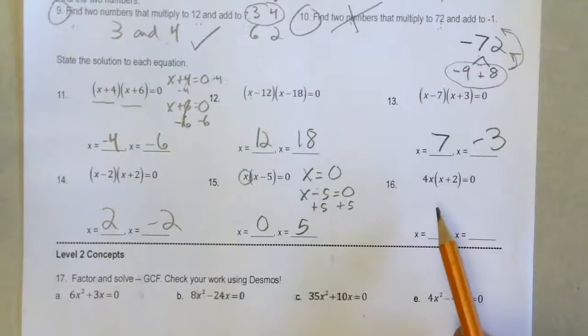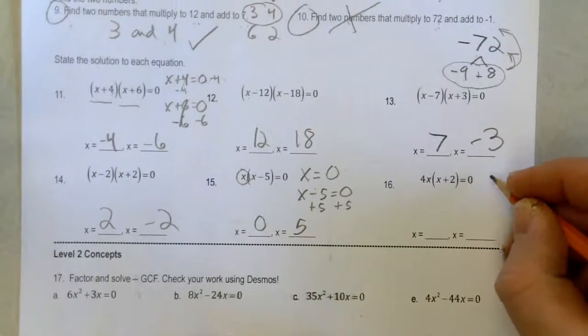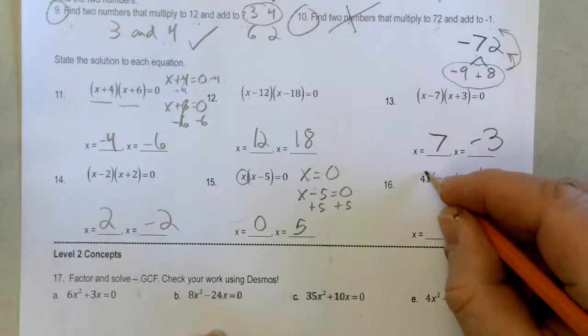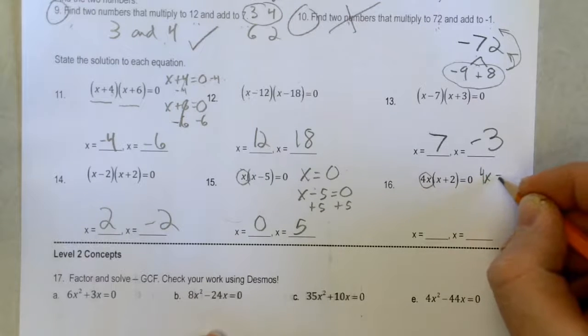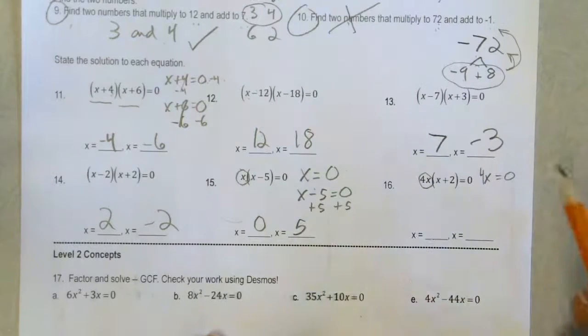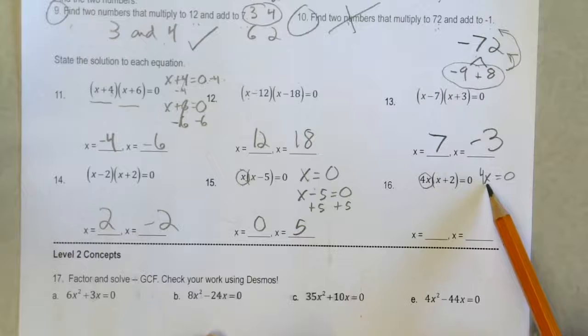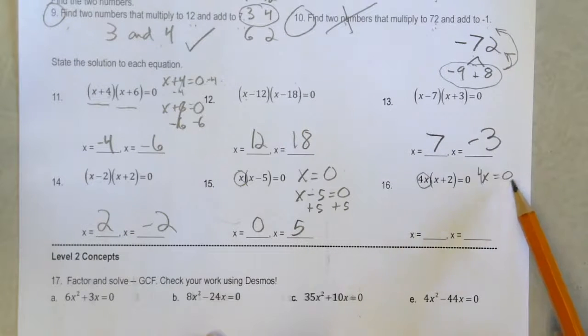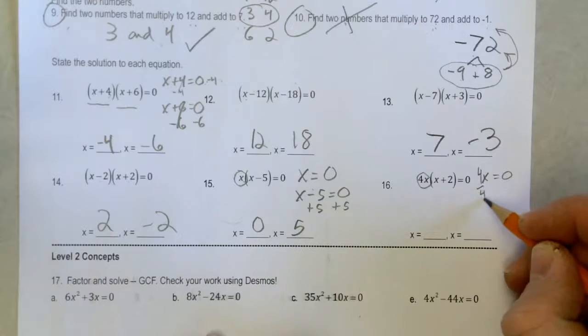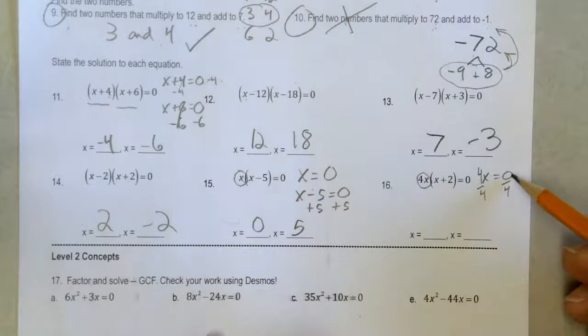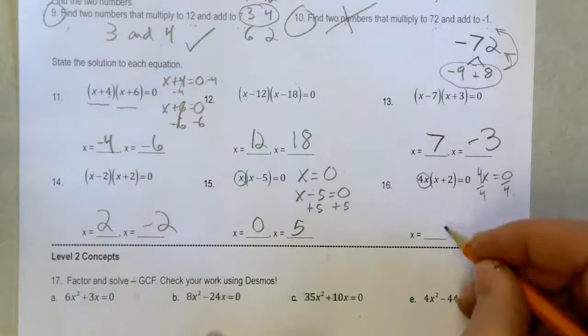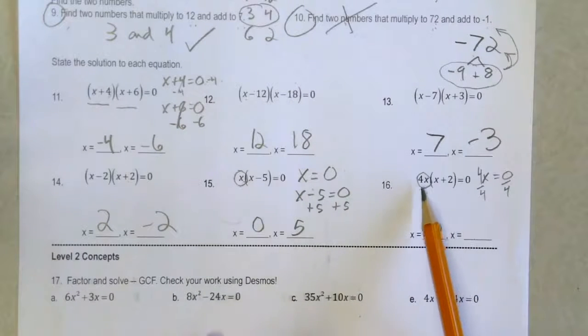What happens when we have something like this? Well, not too much different. I have 4x, because that's 4x all by itself, set it equal to 0. Well, what's the only thing that we can plug in for x to multiply by 4 to get 0? Algebraically, if we do it, divide by 4 on both sides. 0 divided by anything is always 0. So once again, even if that 4 is a coefficient, set that equal to 0, it's still 0.